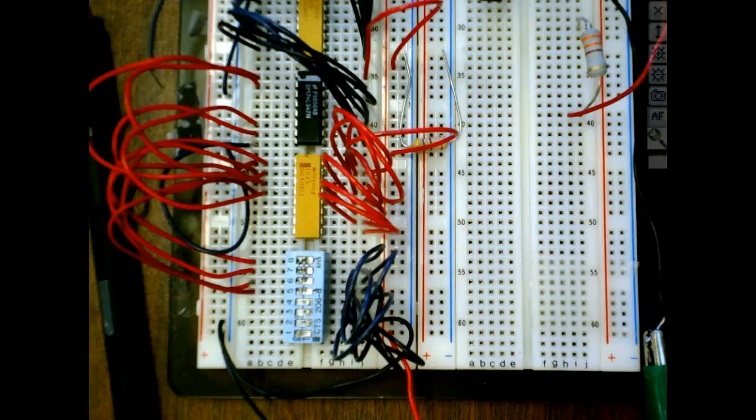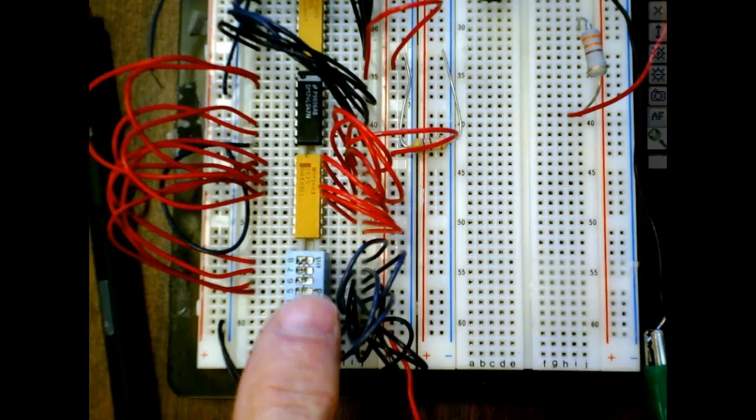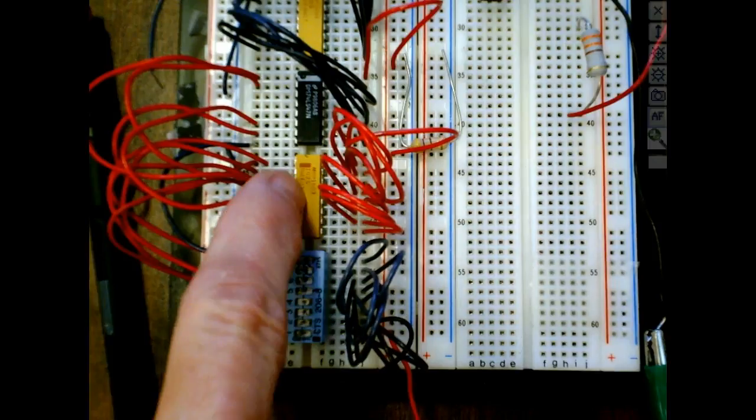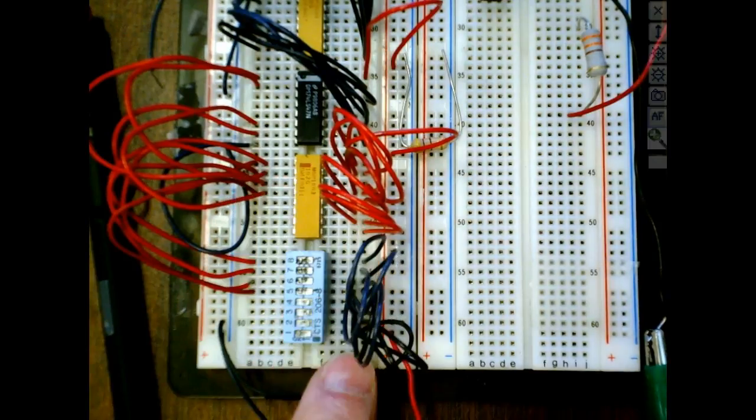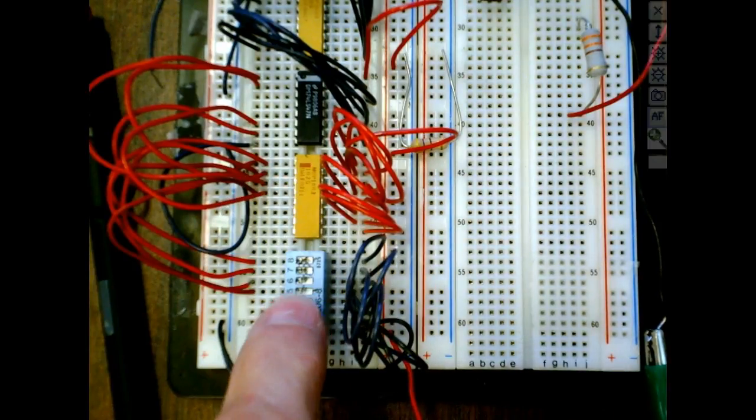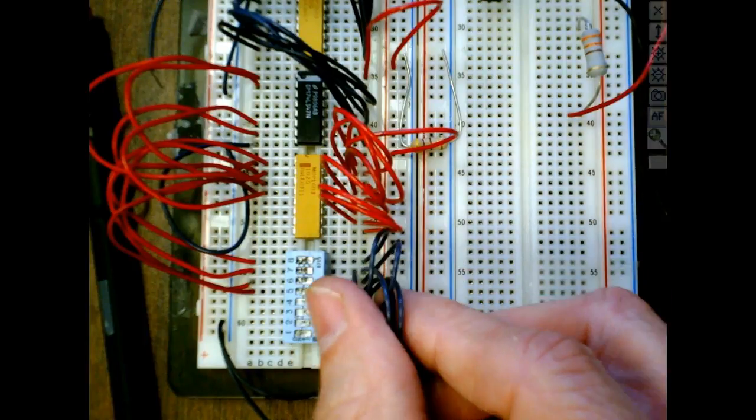Are we okay? Y'all understand? Yes or no? So I'm not using the trainer. I'm actually using these switches. So what we have is we have pull-up resistors, and then my switches provide grounds, right? So here's the grounds over here on all my switches.